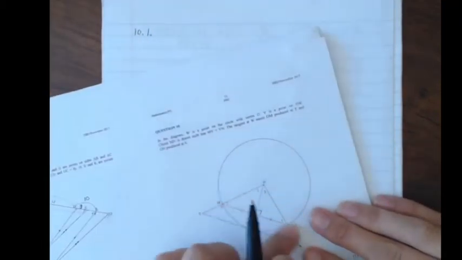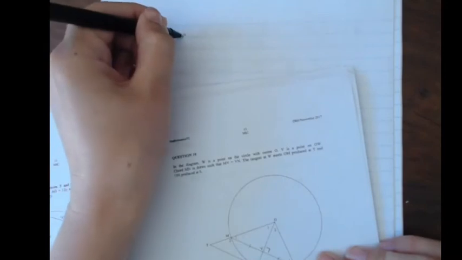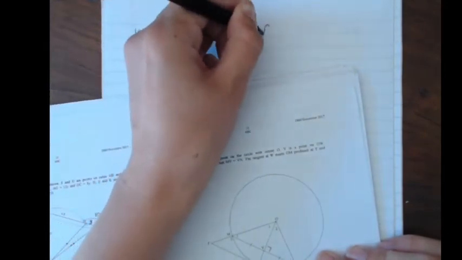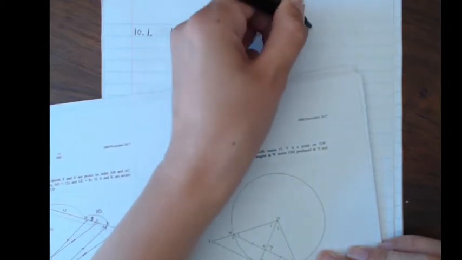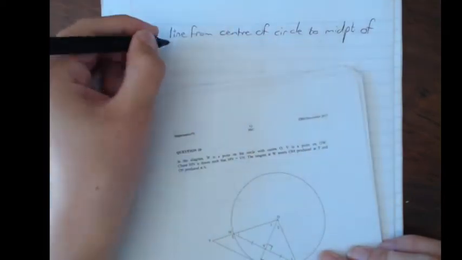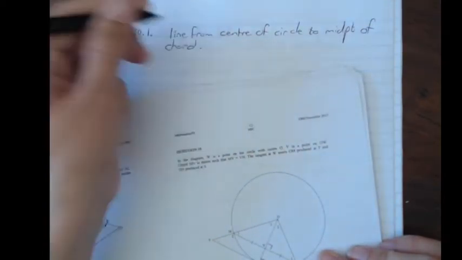Question 10.1. Why is OV perpendicular? That's because the line from center of circle to midpoint of chord is perpendicular.